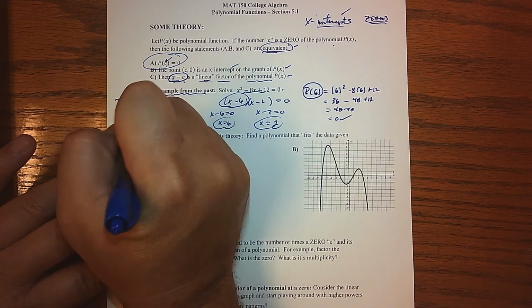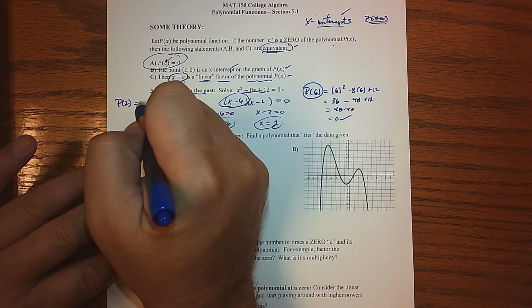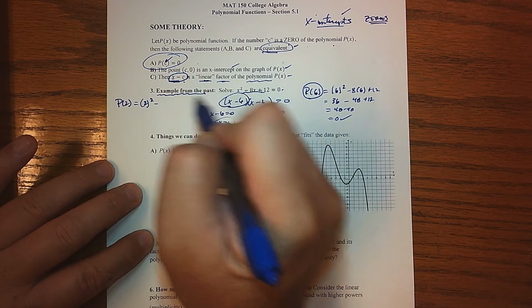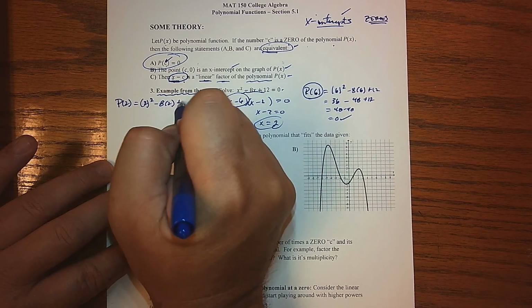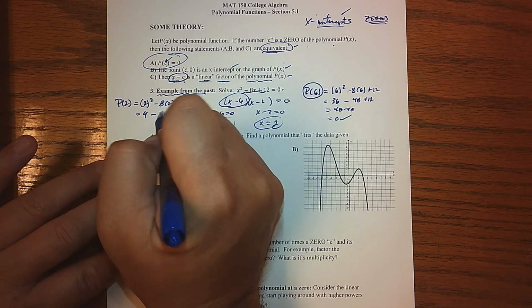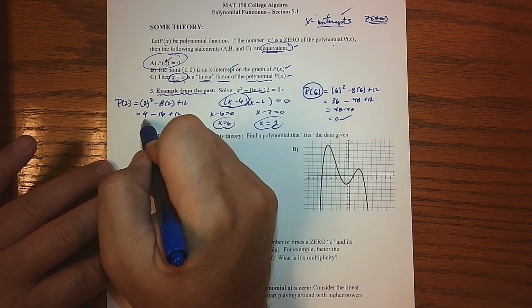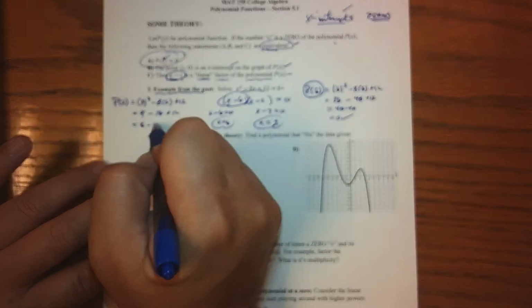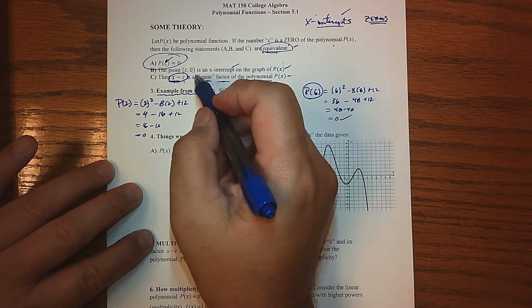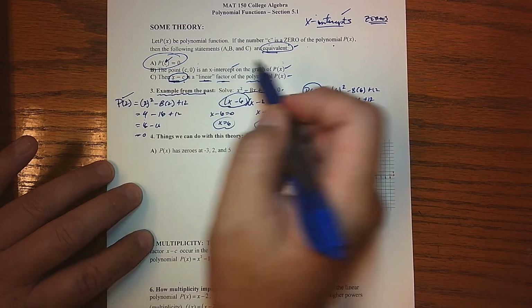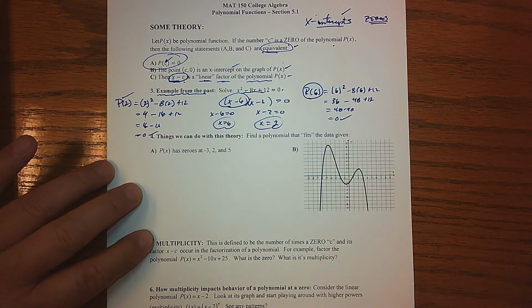If we look at p of 2, plugging that into the function, we get 4 minus 16 plus 12. 4 and 12 is 16, and we get 0. So 2 is a value that when I plug it into the function gives me an output of 0.